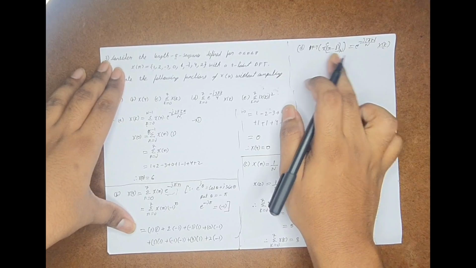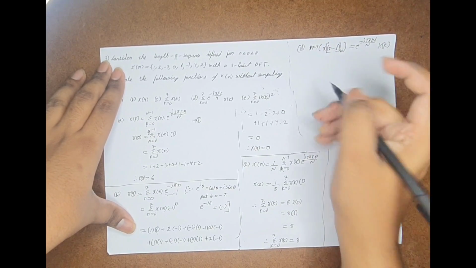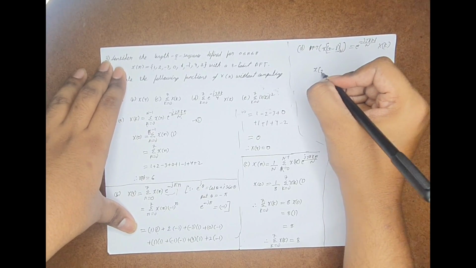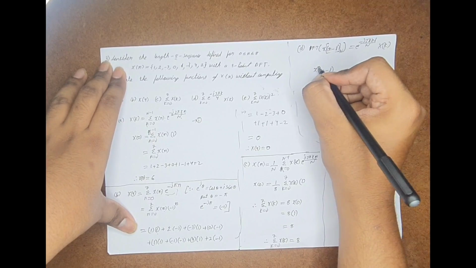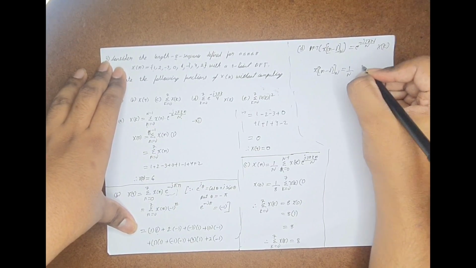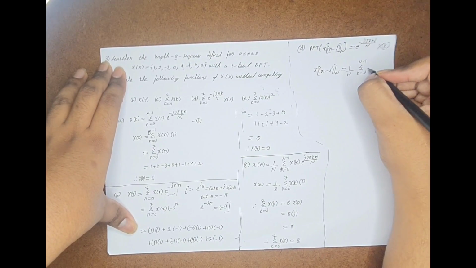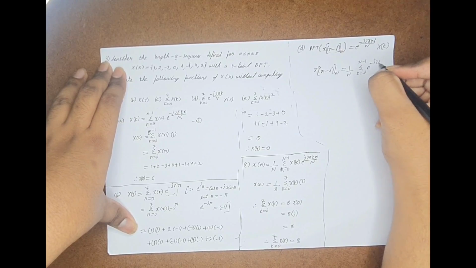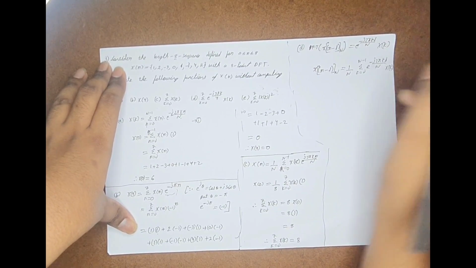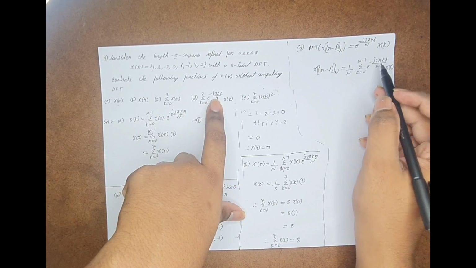So DFT of this term is this, right? So what will be the IDFT? That is small x of n minus L. I need this value, which will become nothing but 1 by N sigma k equals 0 to capital N minus 1, e power minus j 2 pi k L by capital N into X of k, right? But we require it in this form.